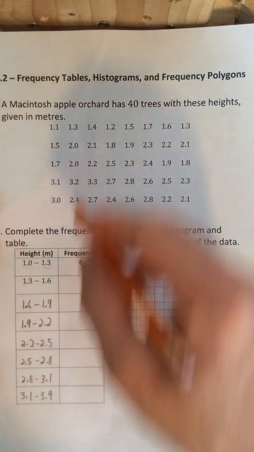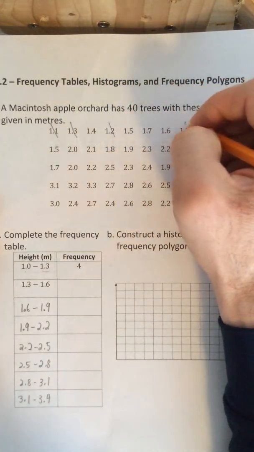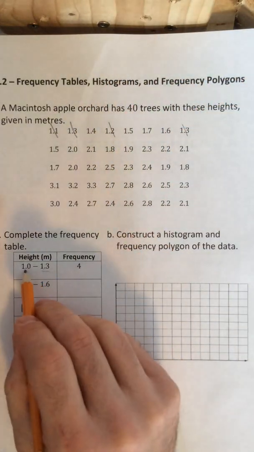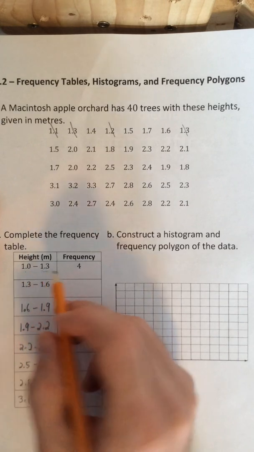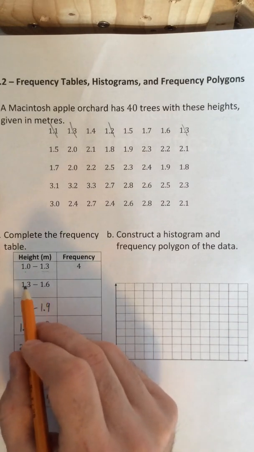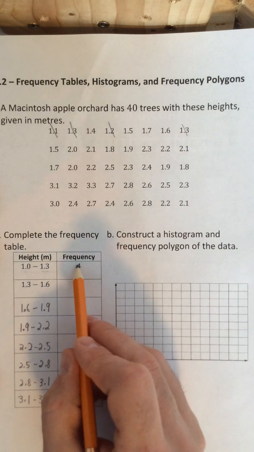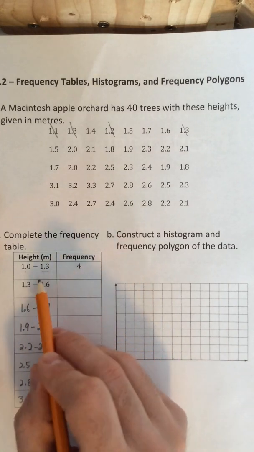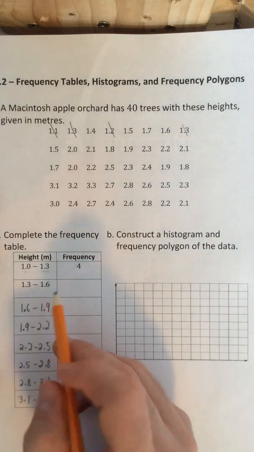So if you look, there's 1, 2, 3, and 4 numbers that fall between 1.1 and 1.3. Now if I look at this second interval, I'm not going to include the 1.3, since it's already included, so really it's the 1.4s to the 1.6 meters in height.